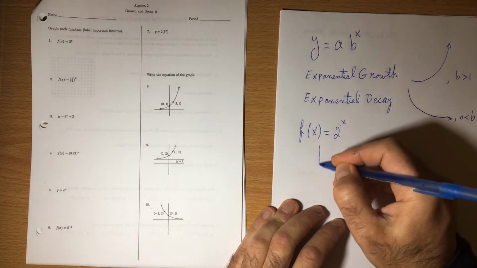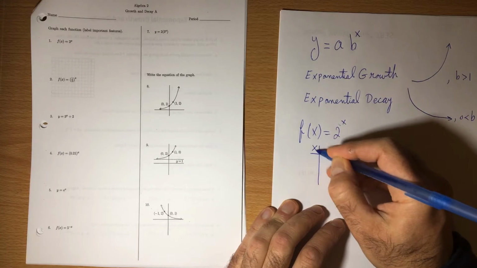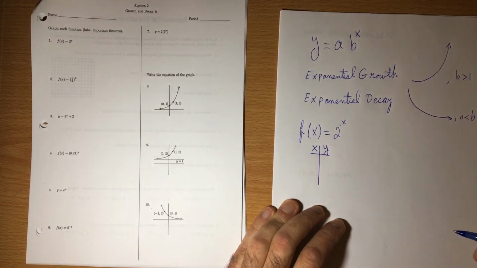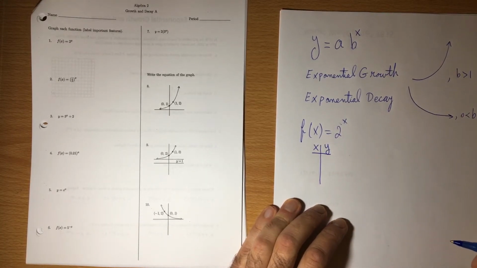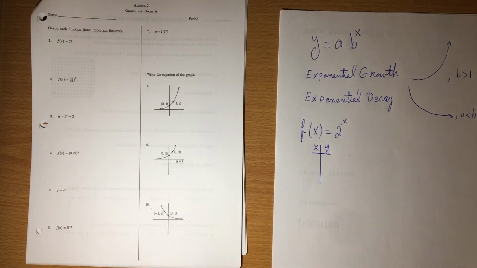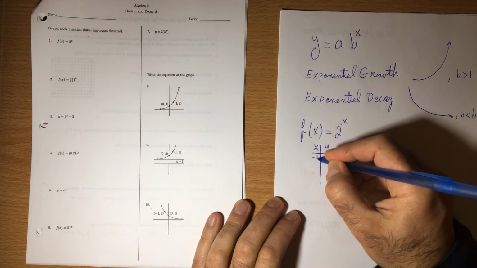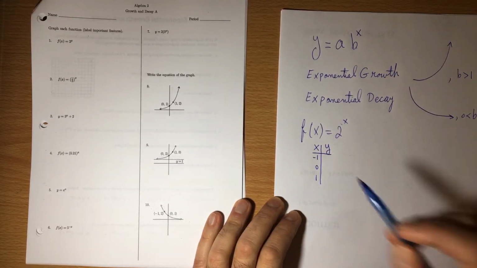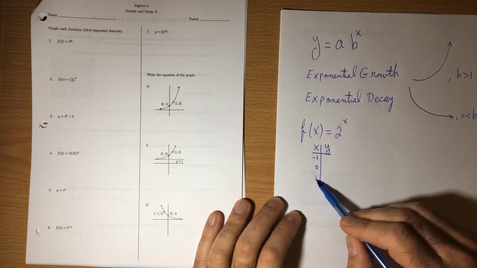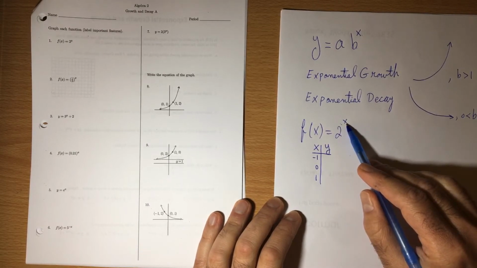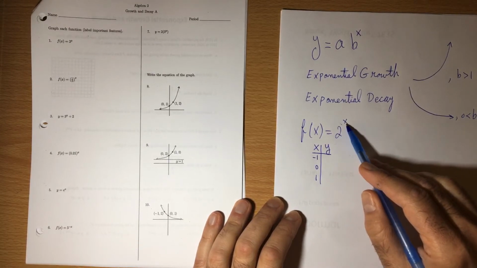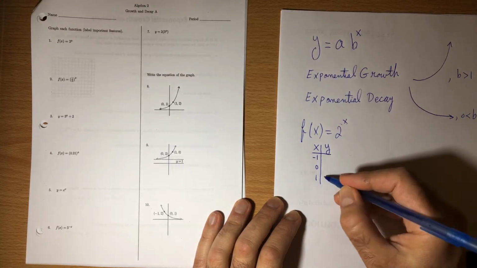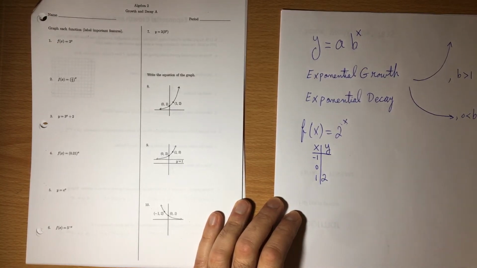So what we do with these problems is set up an XY table and just pick a couple of numbers. For the purposes of this lesson, I would just recommend 3 numbers: -1, 0, and +1. So let's start with the easy one. If I put a 1 over here, what's 2 to the power of 1? 2 to the power of 1 is 2. So the y value is 2.